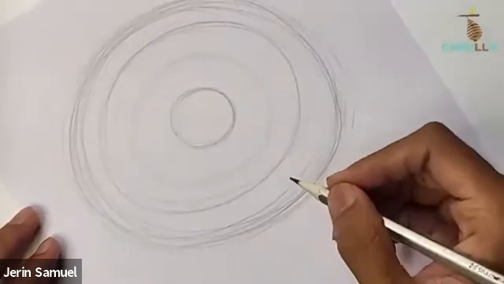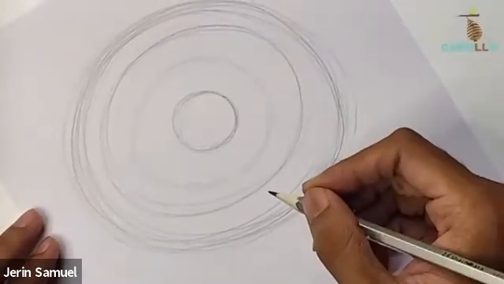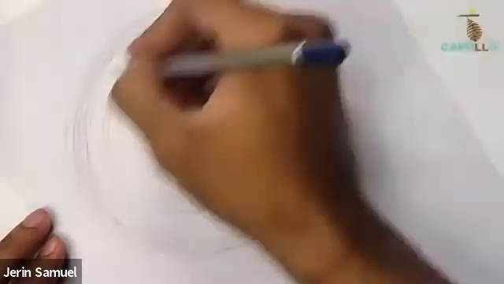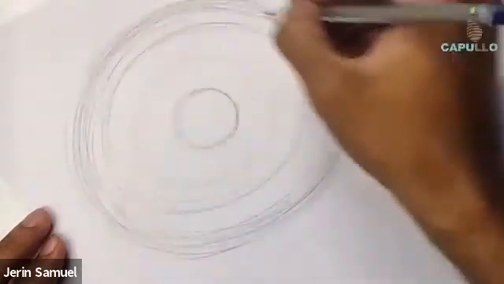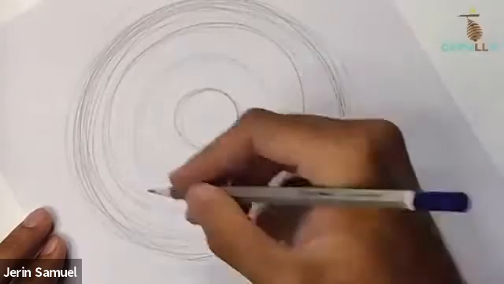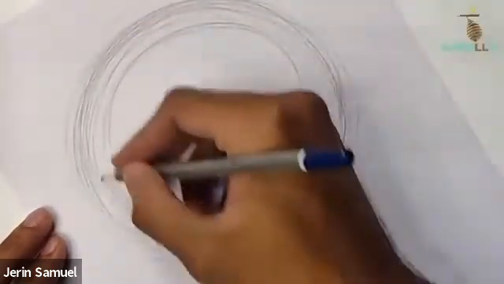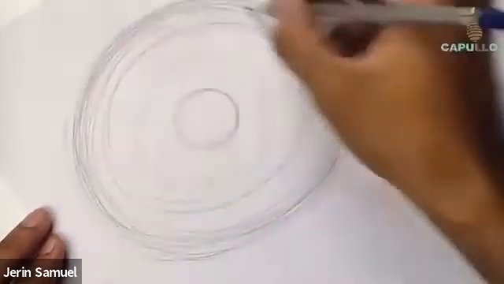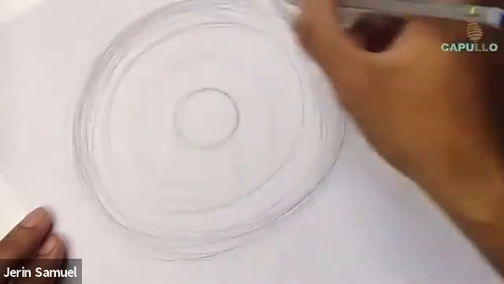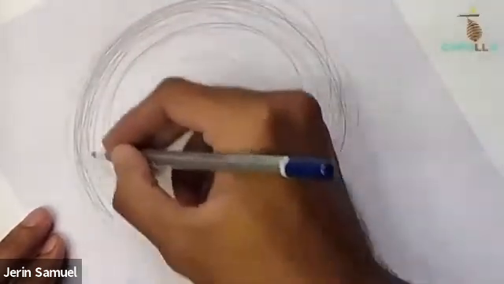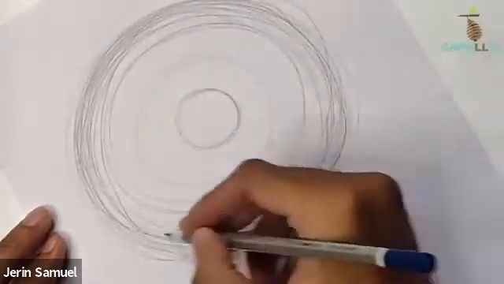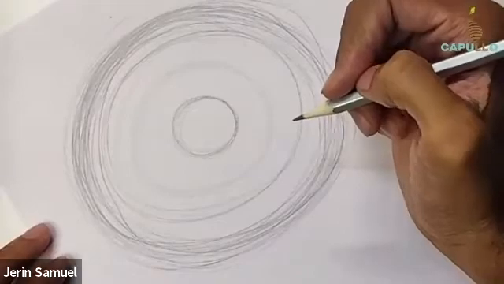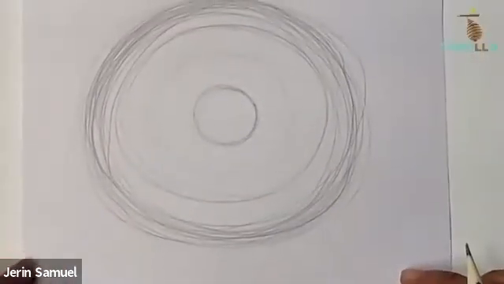Okay, done with making circles? I'll give you some more time. Keep moving your hand. You can move it clockwise and anti-clockwise as well. Once your hand is getting used to it, we can straight away start with the artwork. That's why it's very important to practice these exercises.